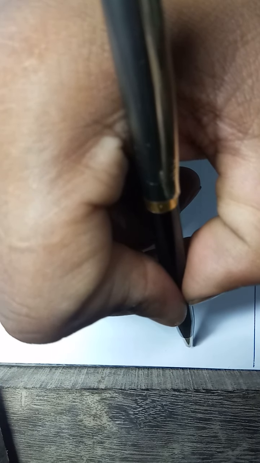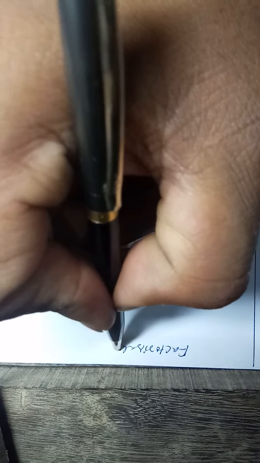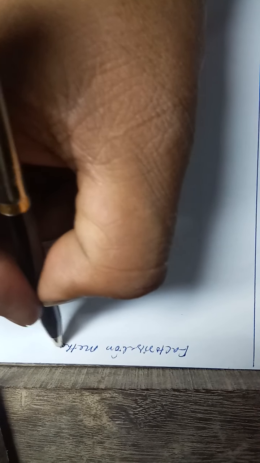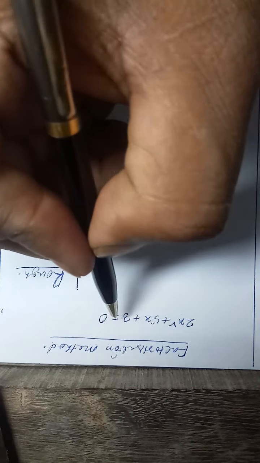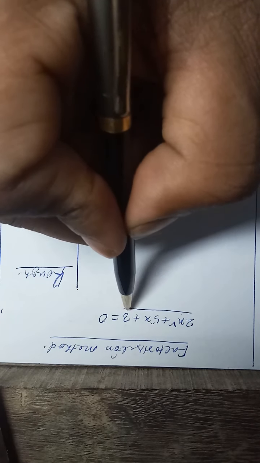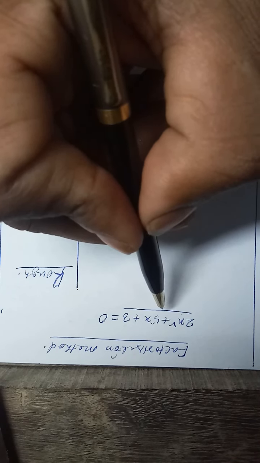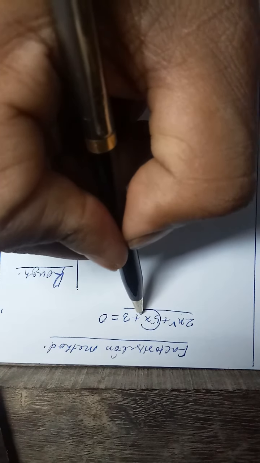Dear students, today we are going to discuss how to solve a quadratic equation by the factorization method. For that, let us take an example of a quadratic equation 2x² + 5x + 3 = 0. Students, this is a quadratic polynomial. Already you have learned in class 9 how to factorize a quadratic polynomial by the middle term splitting method. In the same way, here we shall solve the equation.